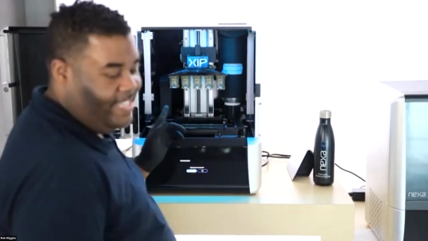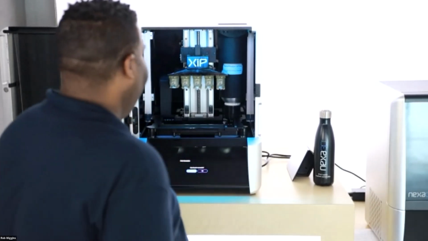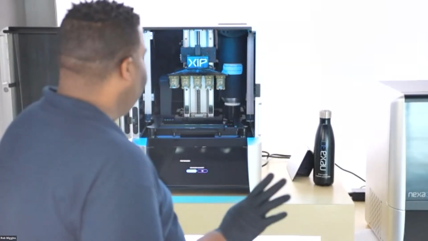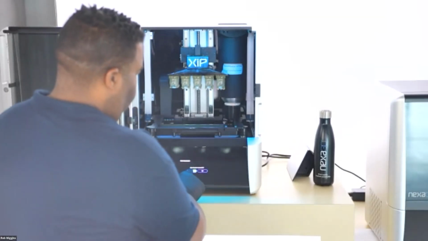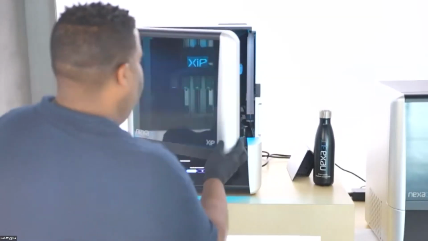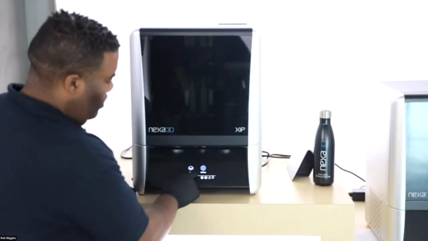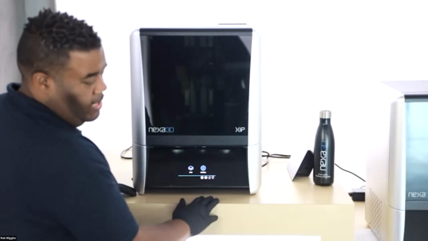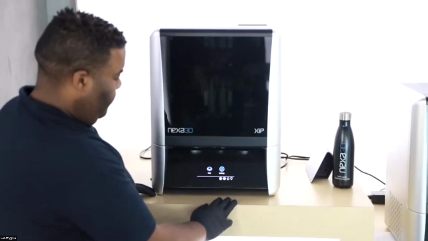Yeah, I did a test print of this earlier, just to make sure, using the same resin settings and all that stuff. The printer will ask you, I'll show you on the UI, was the print successful? Yes, and that gets logged into the history of the printer.